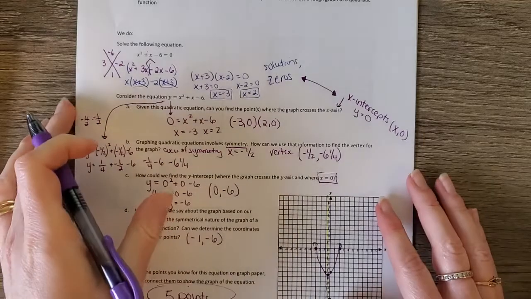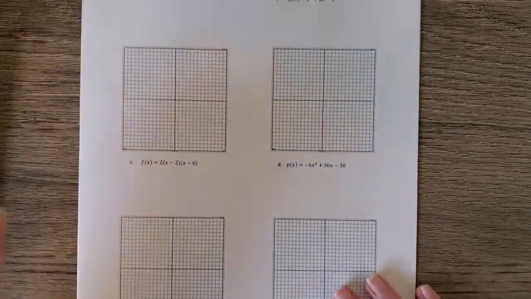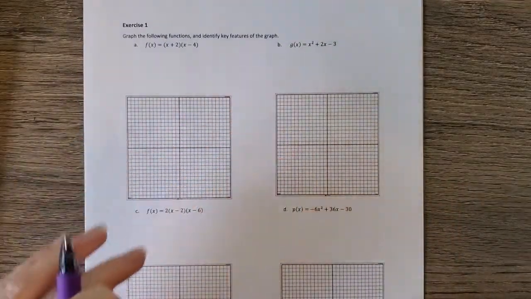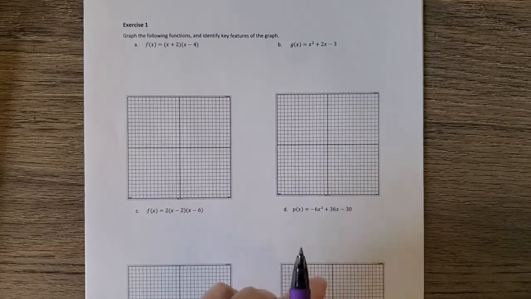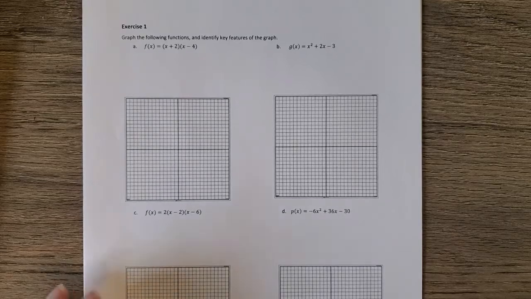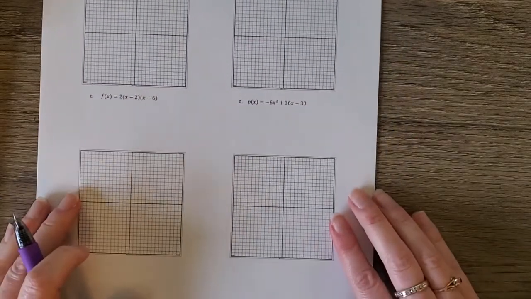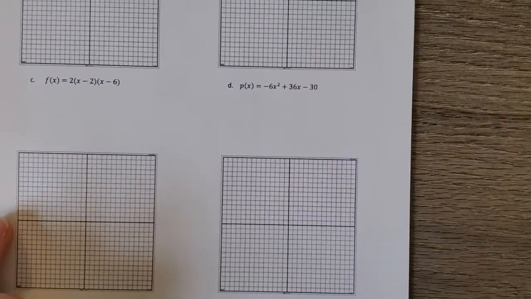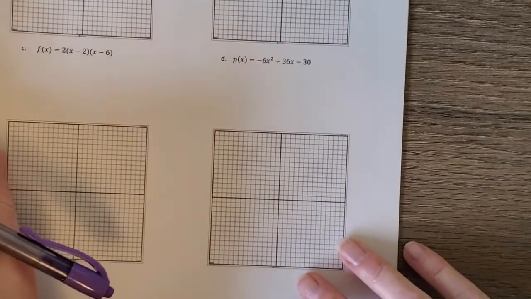So now let's look at the next page. You are going to graph A, B, and C after I show you the whole process on D. D looks like the most complicated, so that's what I'm going to show you. Okay? So let's go to D. And I'm going to zoom in a little bit there.